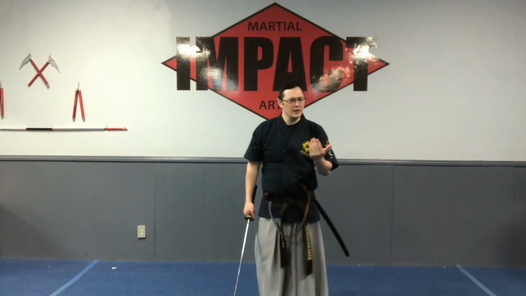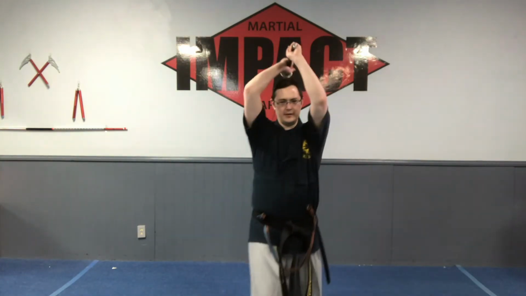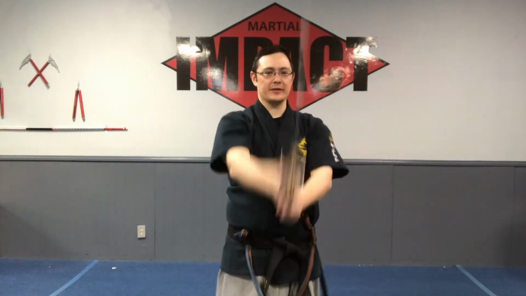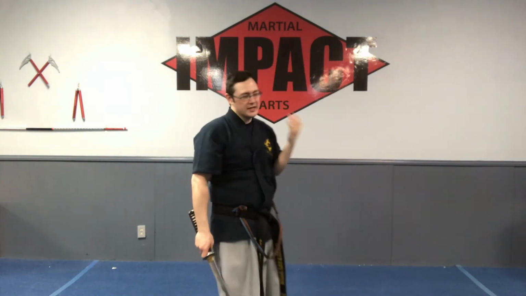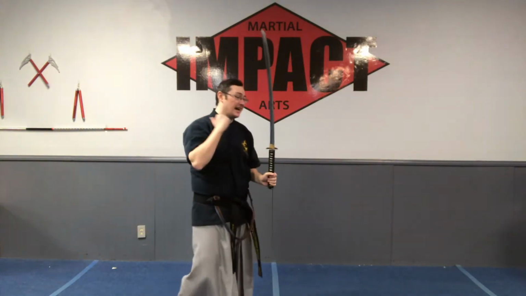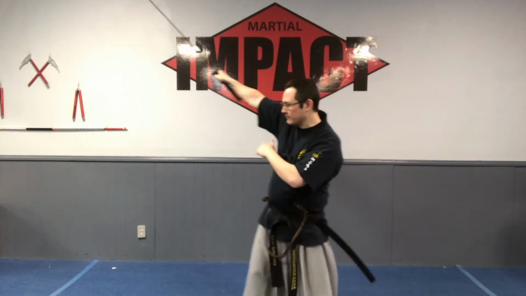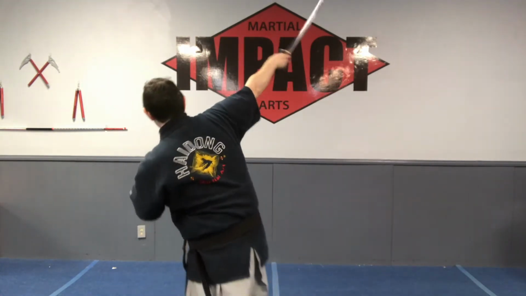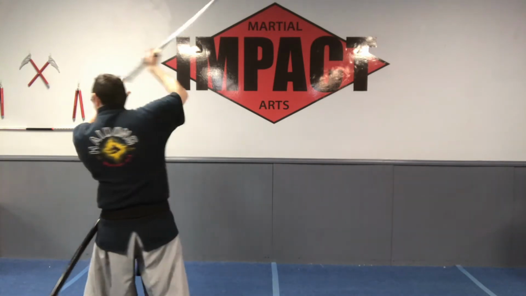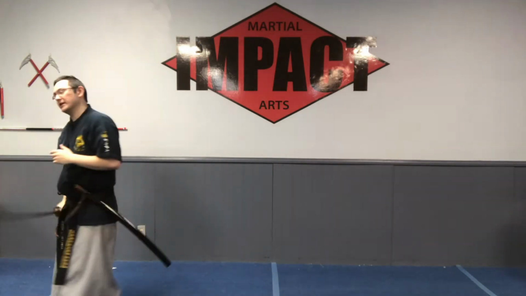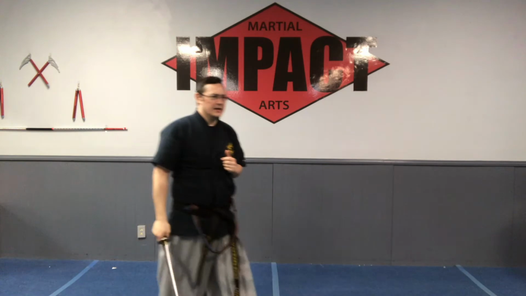It's the same thing we did with Form 1: if there goes one person, here comes another, here comes another, and I just keep striking them that way. So maybe someone's behind me and I vertical strike them. Someone's coming to my right, vertical strike them, and then I'm done and I continue on my merry way.